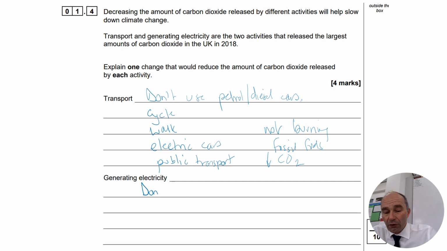So don't use, remember, coal, oil, or gas to generate electricity. Look at alternative methods.